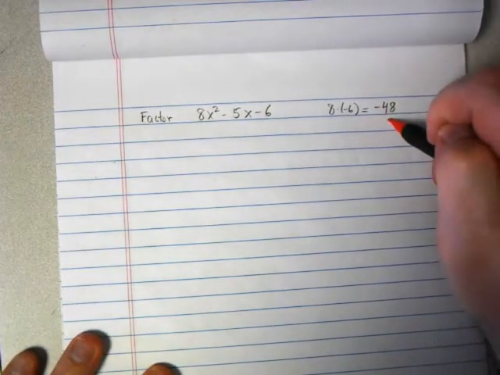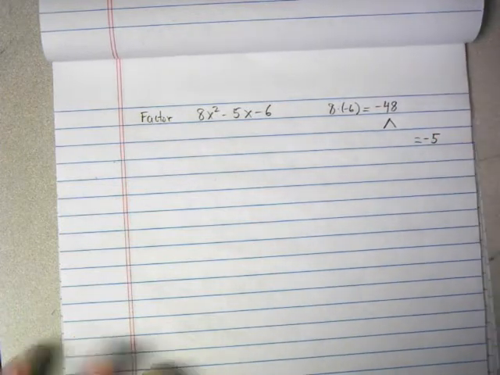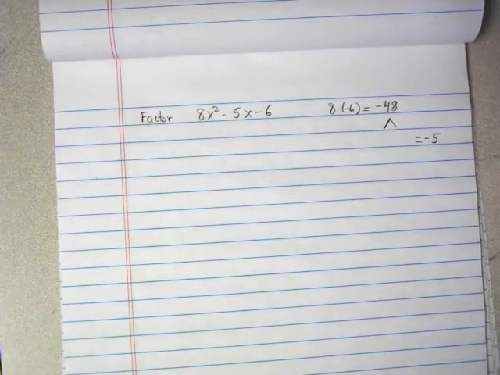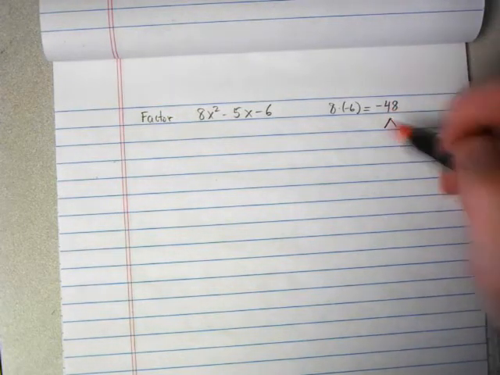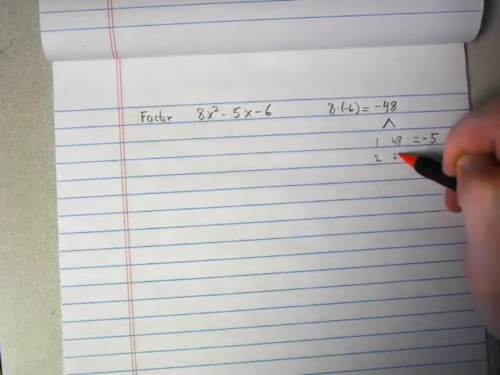Now I have to factor negative 48 to make the two numbers add up to negative 5. And I think here, pretty quickly, we're going to convince ourselves we can't do that. Because the only ways to get 48, I could use 1 and 48. I could use 2 and 24.